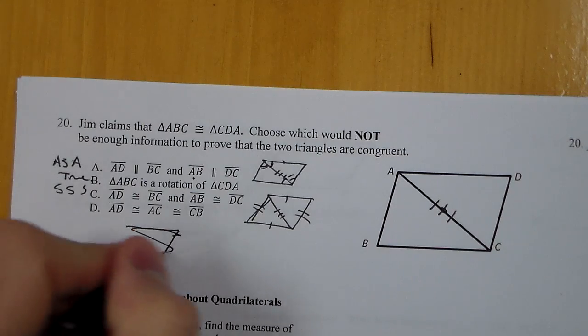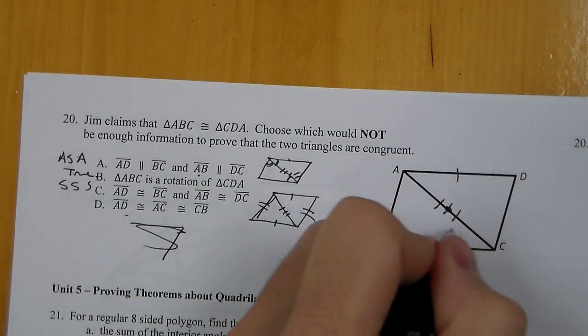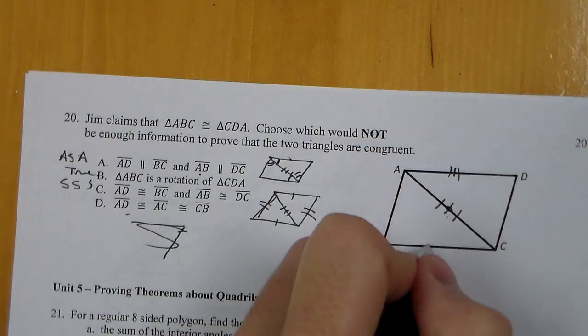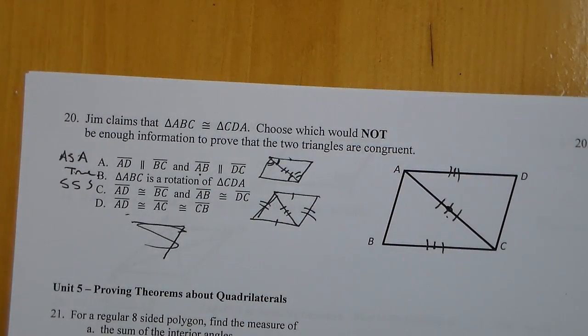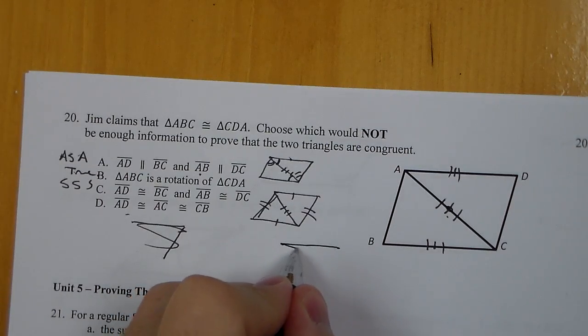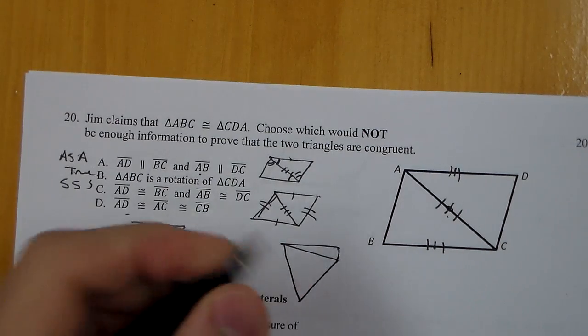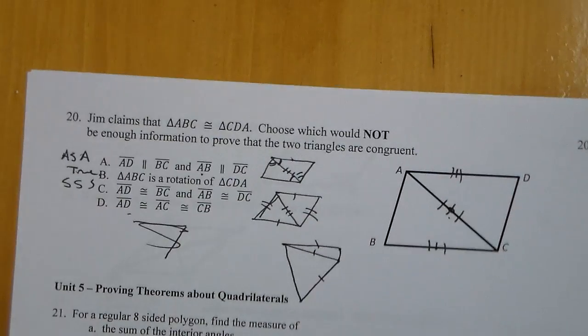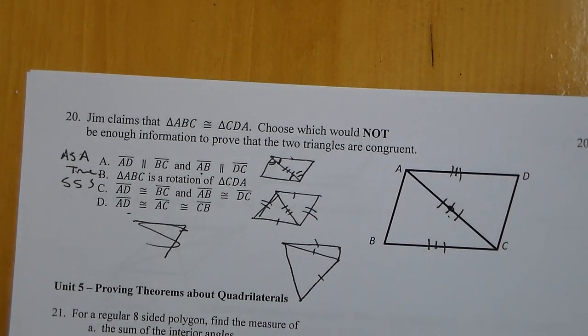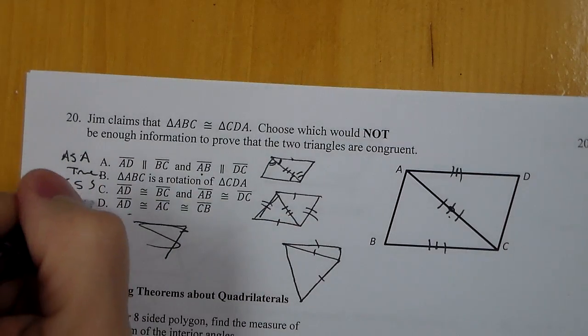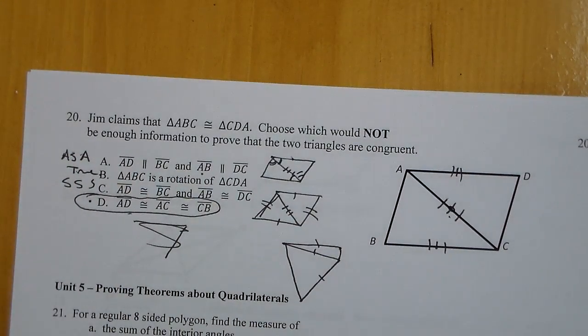Lastly, AD, let's draw it over here. AD congruent to AC, congruent to CB. Well, that one doesn't work really because I don't have all three sets of sides. I don't have any angles, and all that really tells me is I have some isosceles triangles here, and isosceles triangles don't guarantee congruence. I could have something that looks like this. Now we look at this diagram, and these three sides all kind of look the same. They're all isosceles triangles, but they're not congruent triangles. So that one is the one that's going to be false. It does not give the right amount of information.